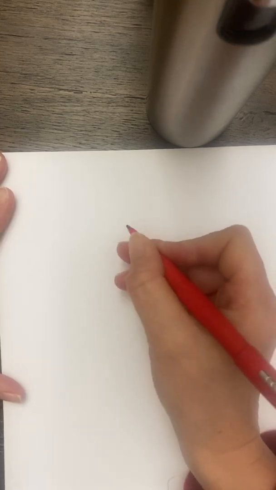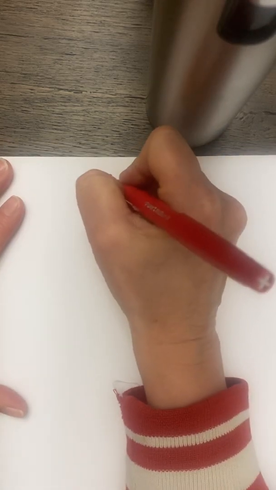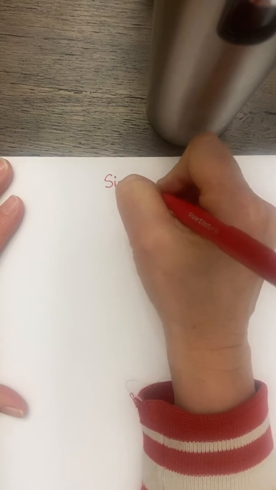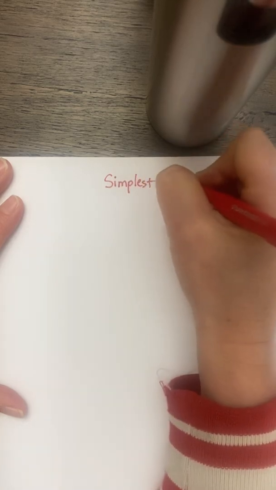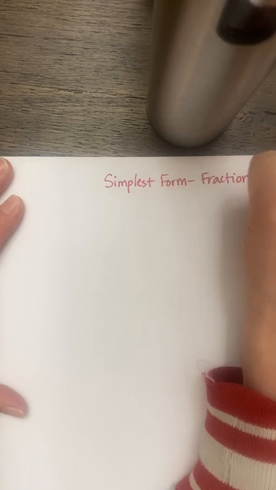fractions in lowest terms. Remember, we talked about this a little bit yesterday when we were taking our notes in our red notebook. So if you have your red notebook, you can pull that out. But I'm going to title this Simplest Form Fractions. If you don't have your red notebook, you can just put this on a sheet of paper and we'll keep it in our red math folder.